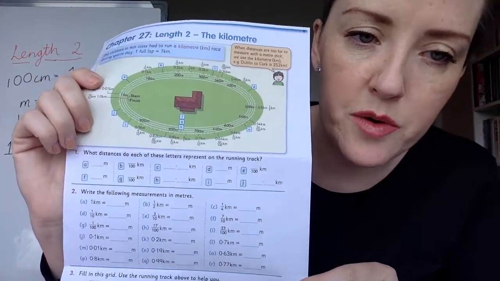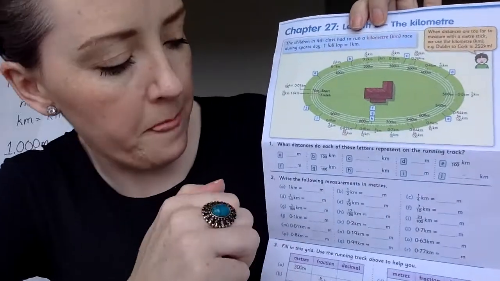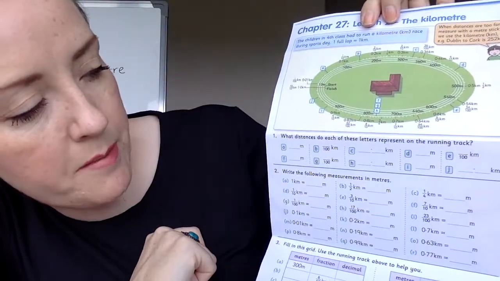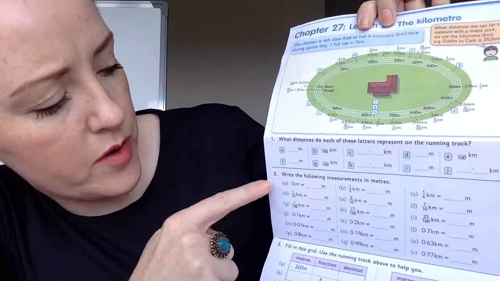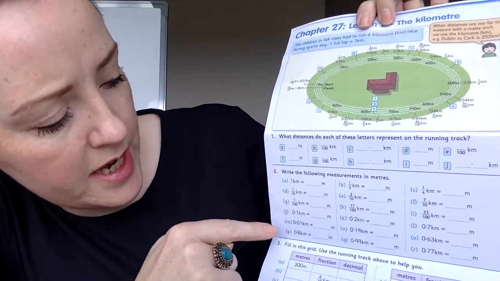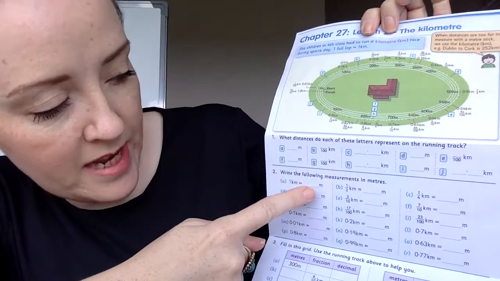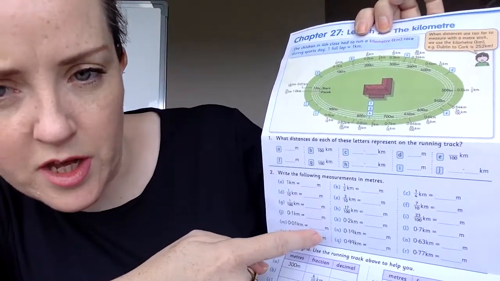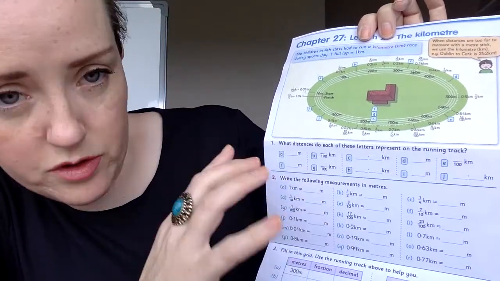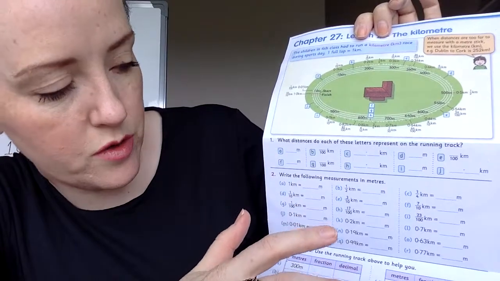Next, what I want you to do is I want you to do number 2. And here it says, write the following measurements in meters. So I want you to adjust this column here. So A, D, G, J, M, and Q. Again, the units of measurements are here in meters. So you can't get that wrong in terms of including your unit of measurement.